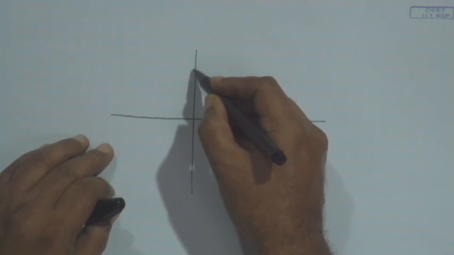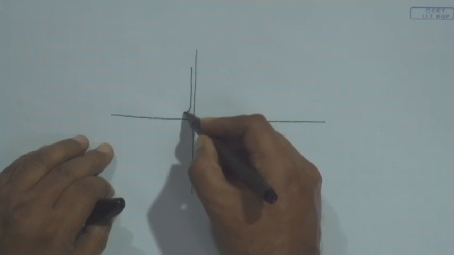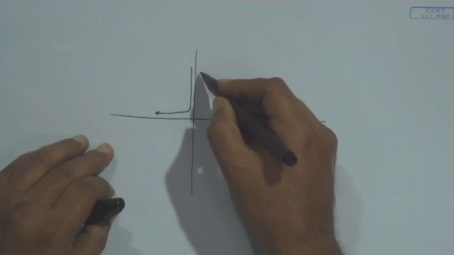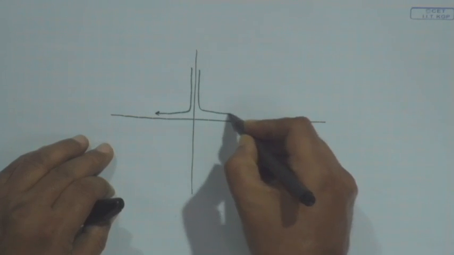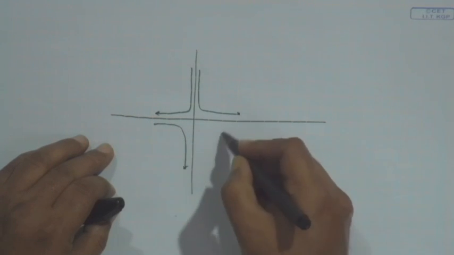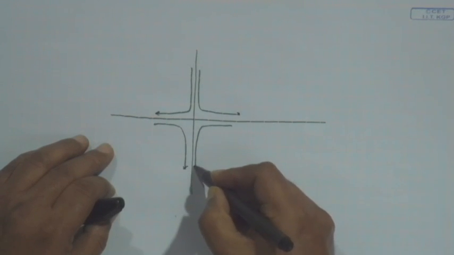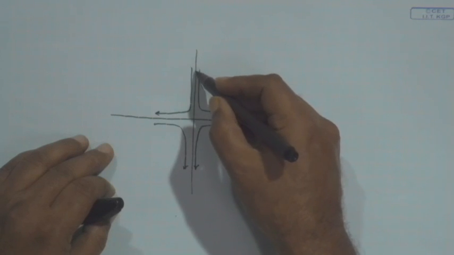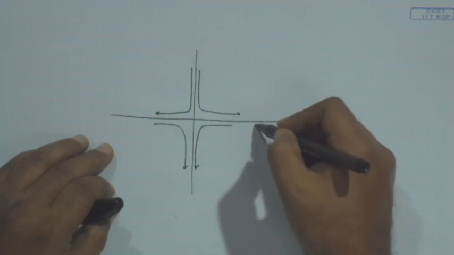So, I can make the signal flow in this direction or in this direction, it may be in this direction, or it can flow diagonally from here to here like that.